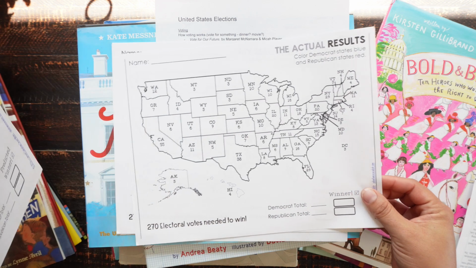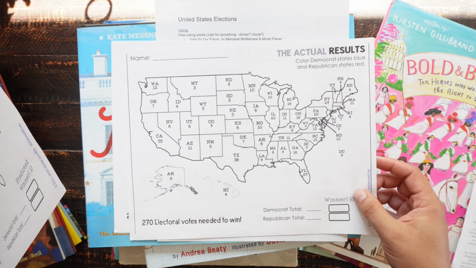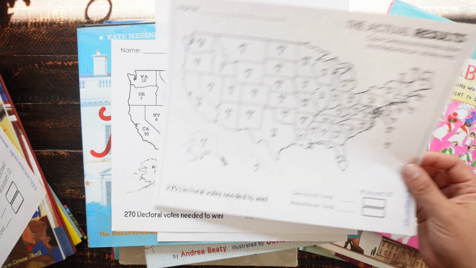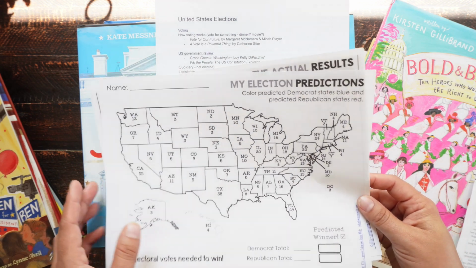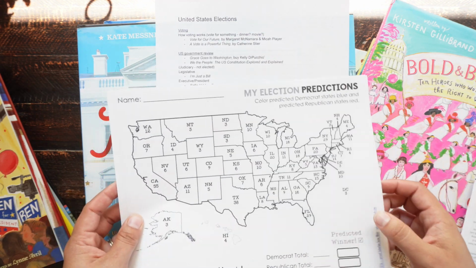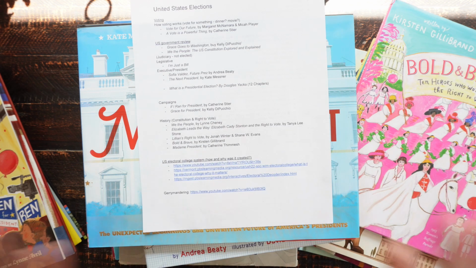Some of them are always the same. There's a lot of states, actually, that always go Democratic or Republican. So anyway, I have these and I printed enough out for several of my kids and me, and we will be doing that. Now I have a few extra ideas that you certainly don't need to do, but I'm going to share them with you just so you have them.